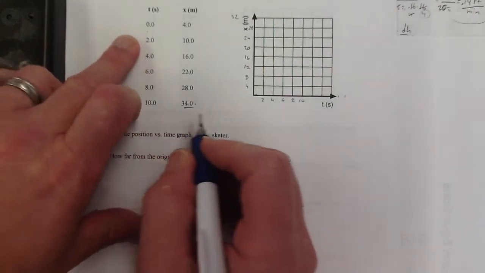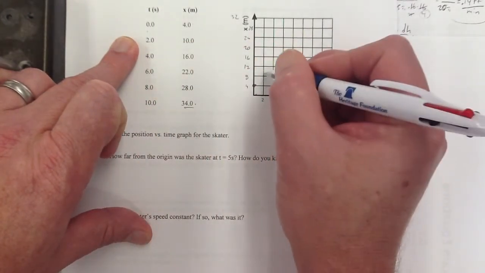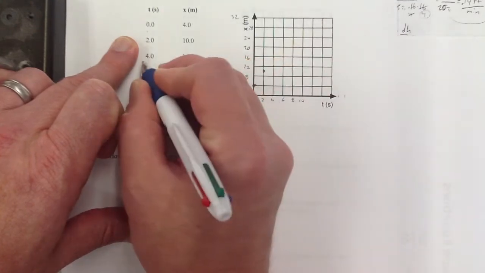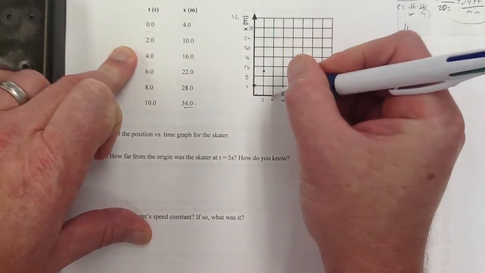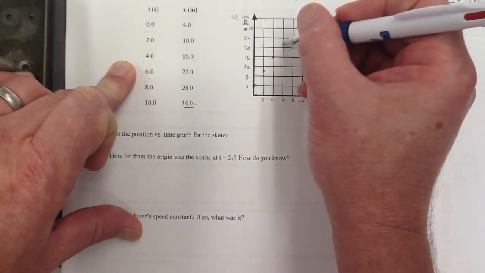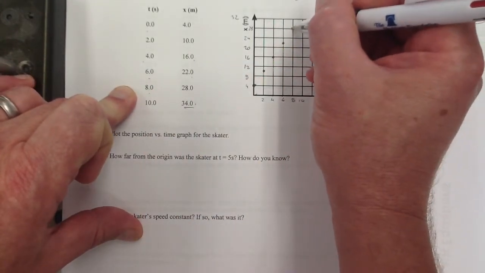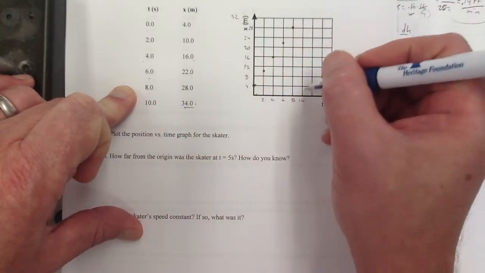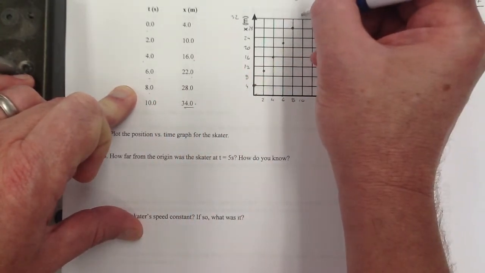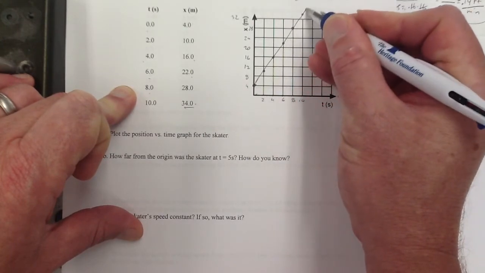All right, so at time 0, we are now at position 4. At time 2, we're at 10. Time 4, we are at position 16. Time 6, we are at 22. Time 8, we are at 28. And time 10, we're at 34, which is going to be a little off my graph. All right, plot.